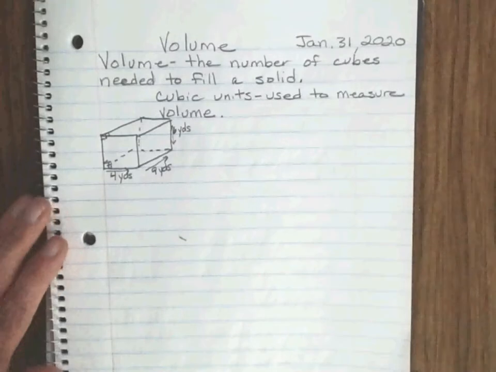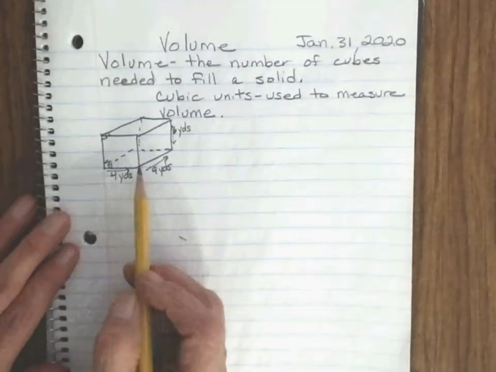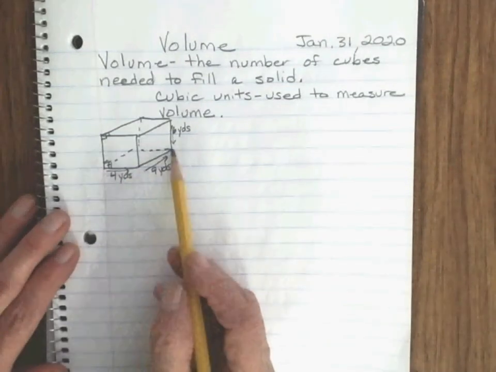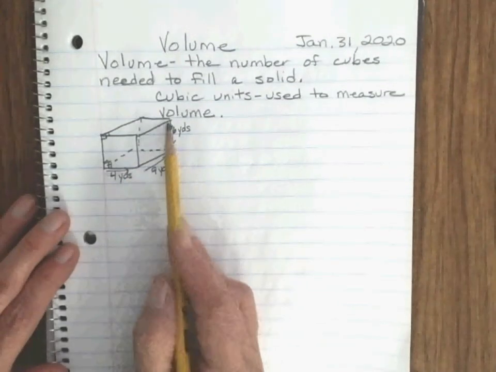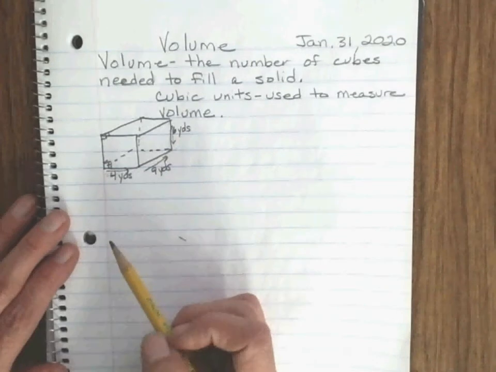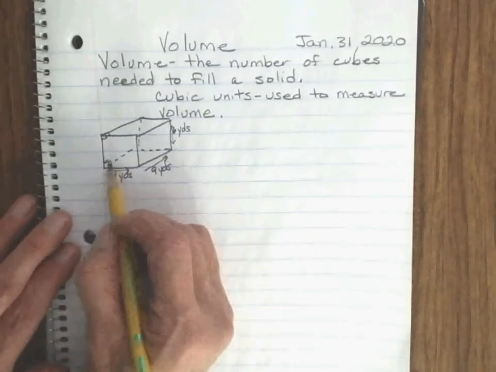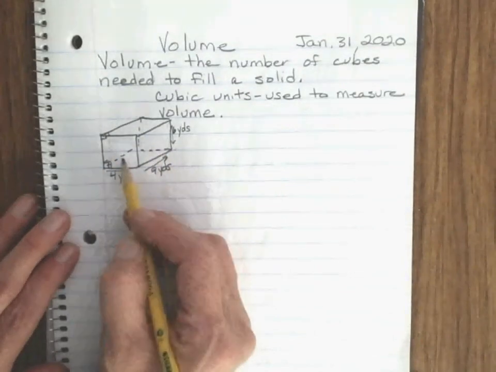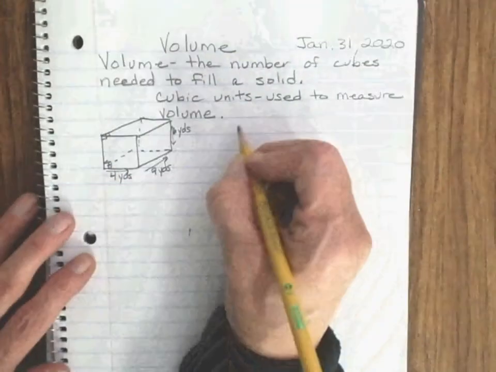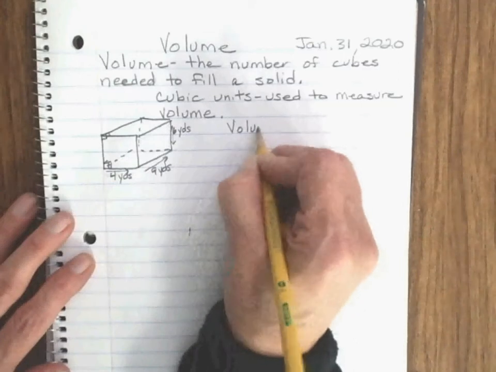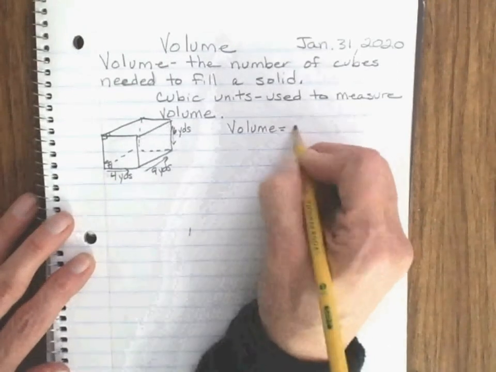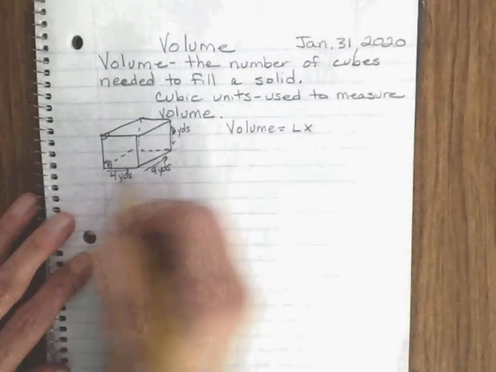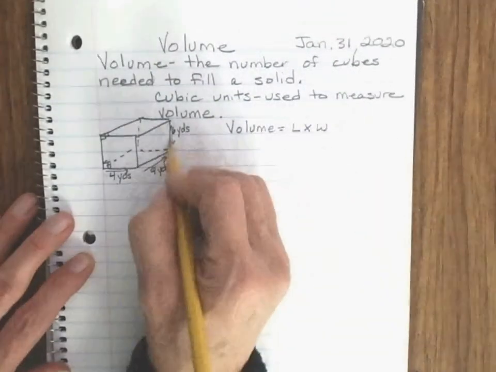Okay, so the dimensions of our cube are 4 yards wide, 9 yards long, and 6 yards high. And I need to find out how many cubic yards will fill up this whole thing. So our formula for volume equals length, 9, times width, times the height.